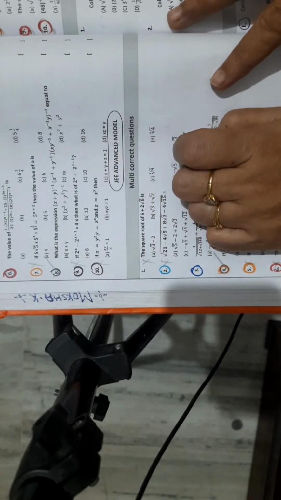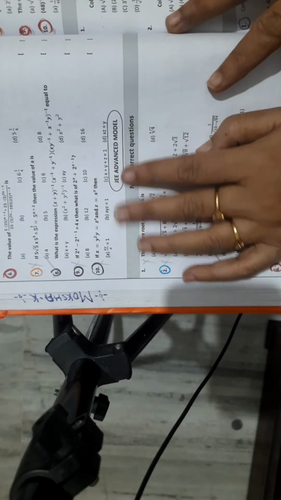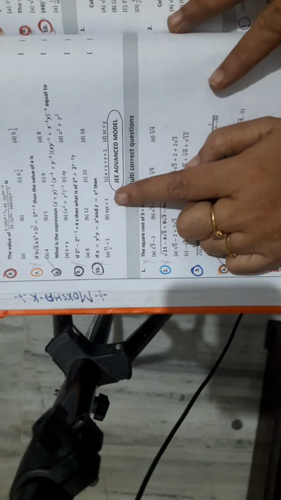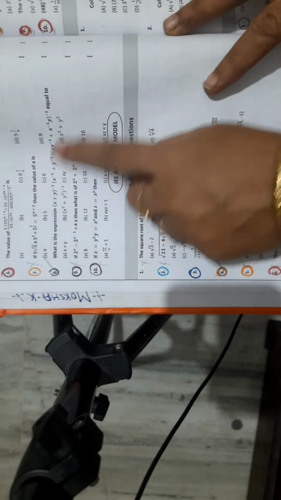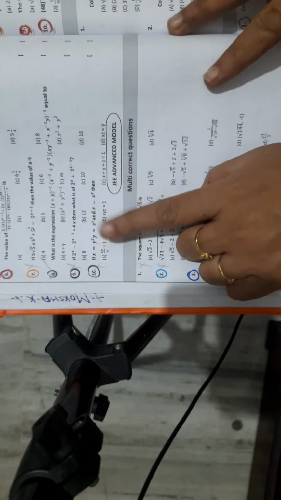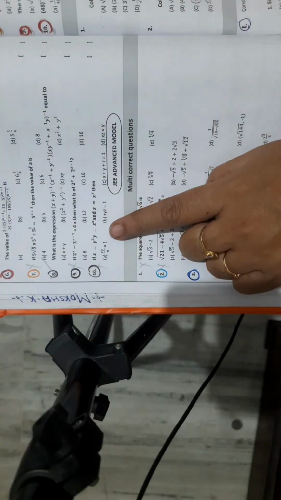You can directly remember the solution. These kinds of questions they are not asking; these are little typical questions. So all these kinds of questions will not be asked, as madam instructed.